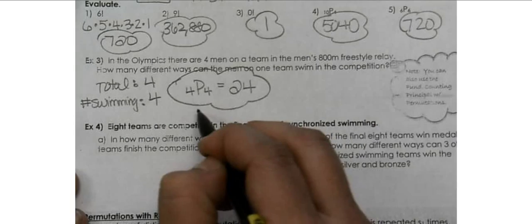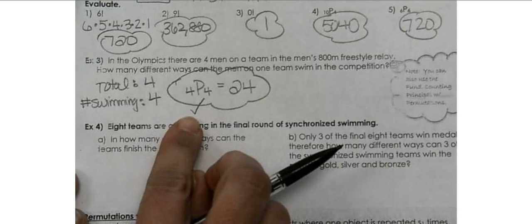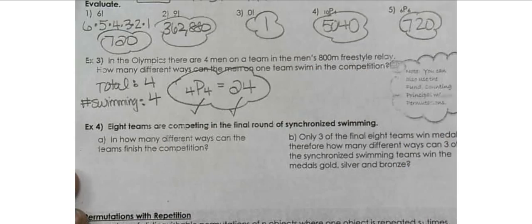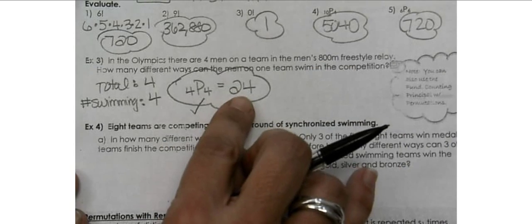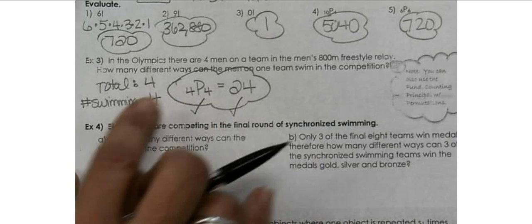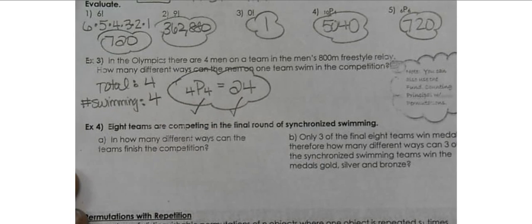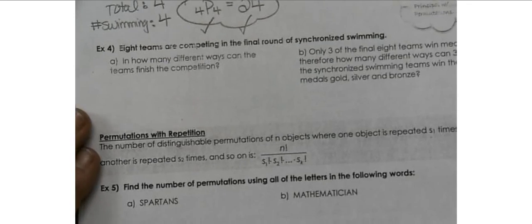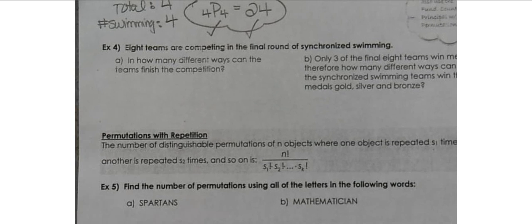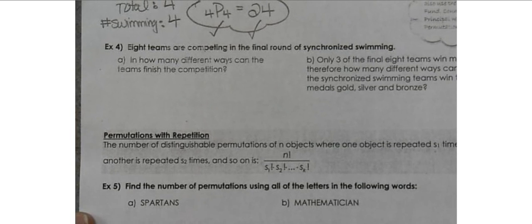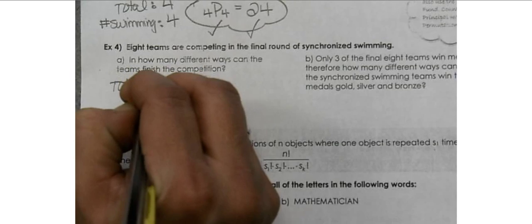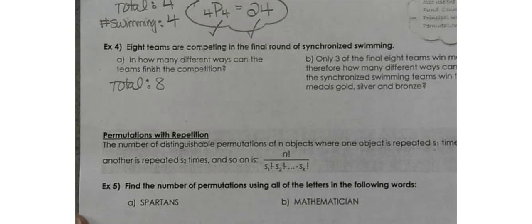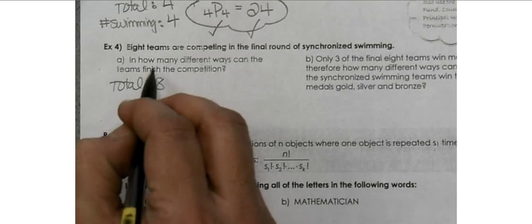On your homework for these problems, I would want to see both your permutation setup and your final answer. So not just the final answer, but that setup is beautiful. If this helps you, you may do that also. Let's look at example 4. It says 8 teams are competing in the final round of synchronized swimming. How many different ways can the teams finish the competition? Well, we have a total of 8 teams, and we're looking for the teams that finish.